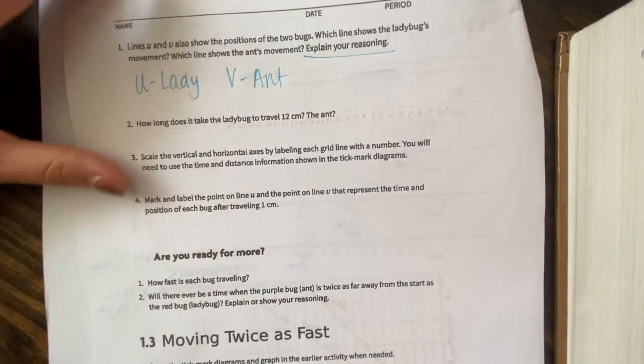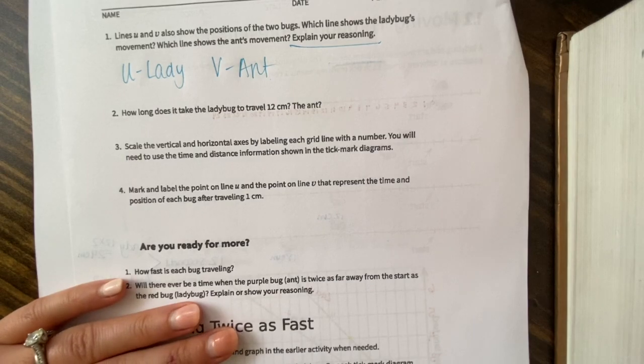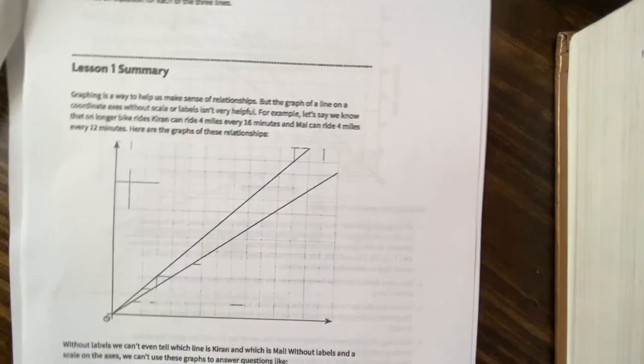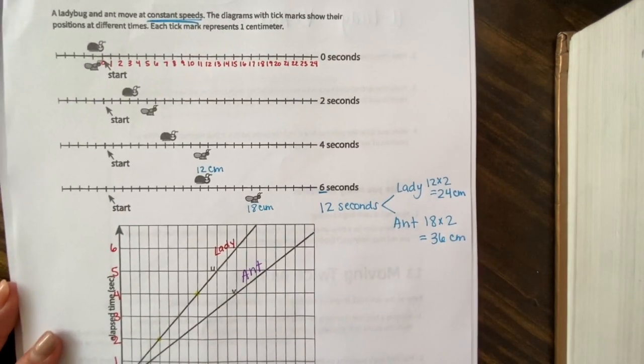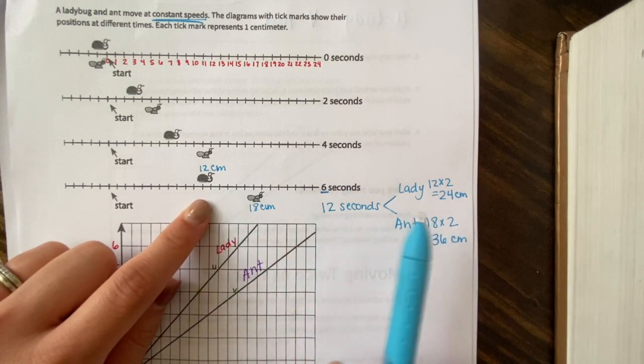How long does it take? Oh, Lord. How long does it take? Oh, I did this wrong. Oh, the answer is here. I'm sorry. Just like class, messing up. I don't have you guys to correct me, so I'm making mistakes. I apologize, it's not the answer.